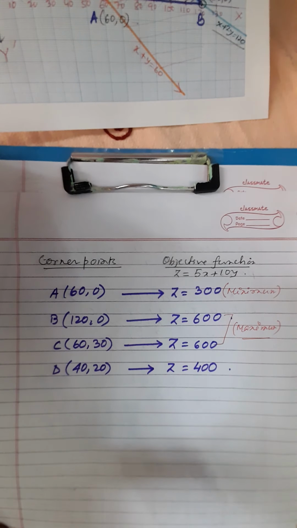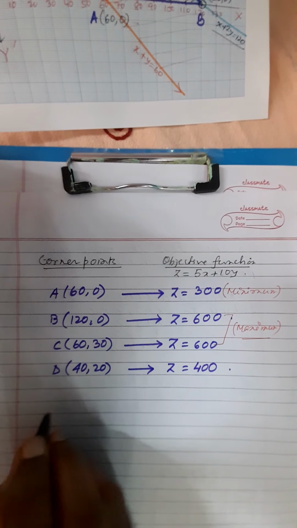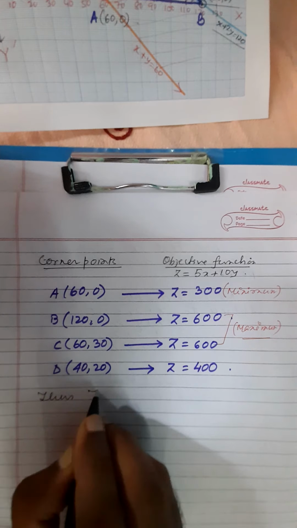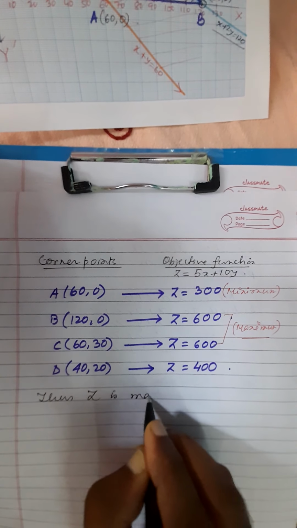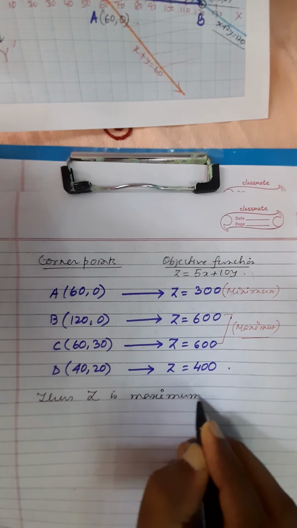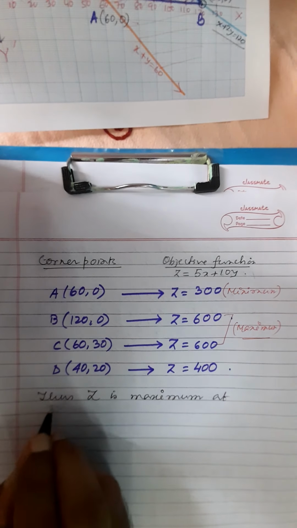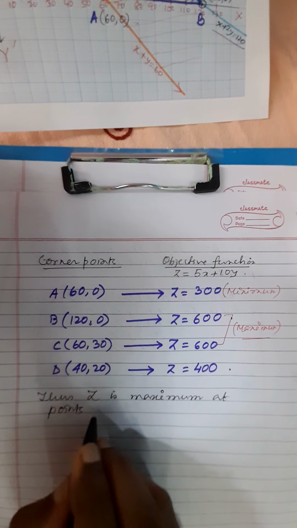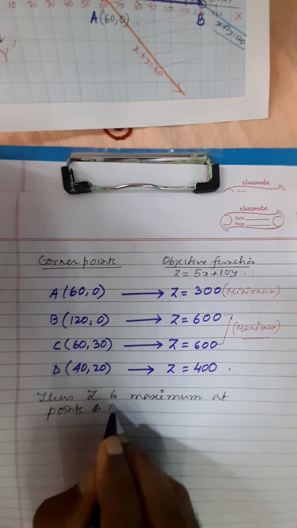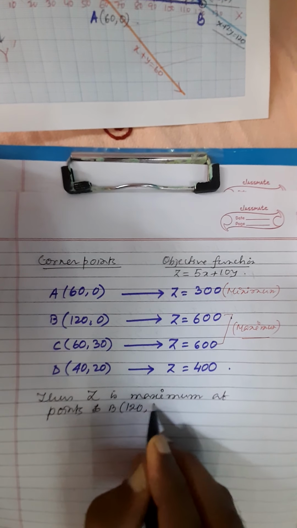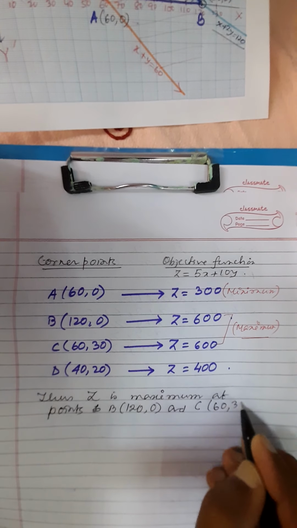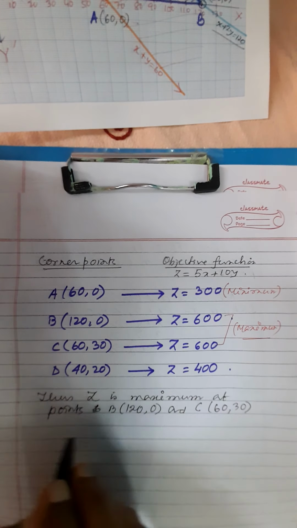So what can we say? Z is maximum at the points B (120, 0) and C (60, 30).